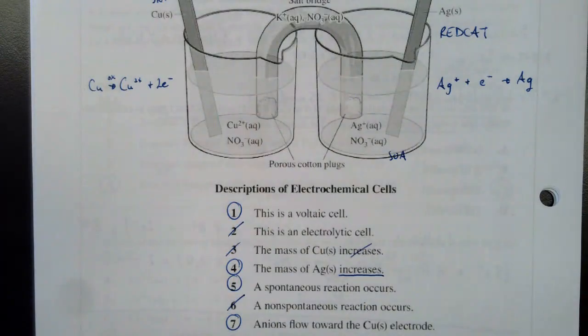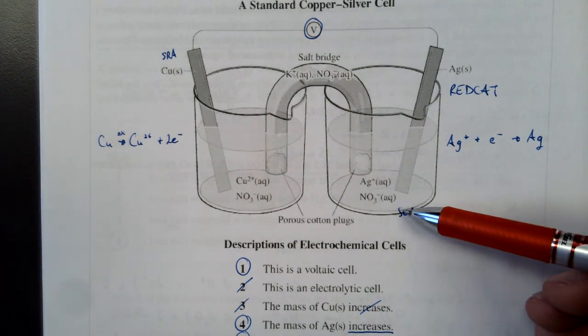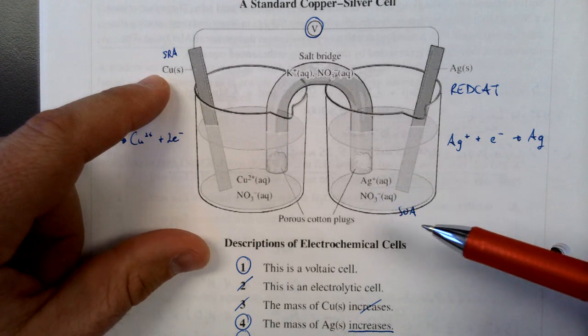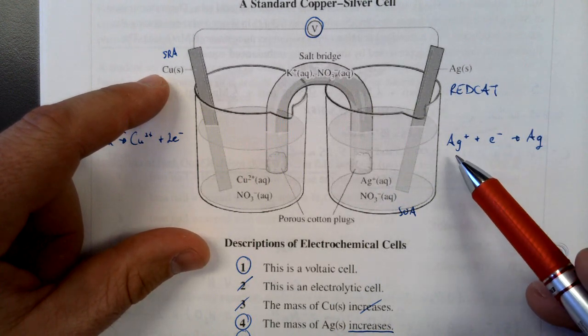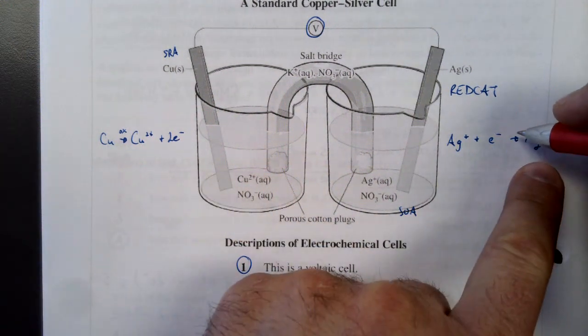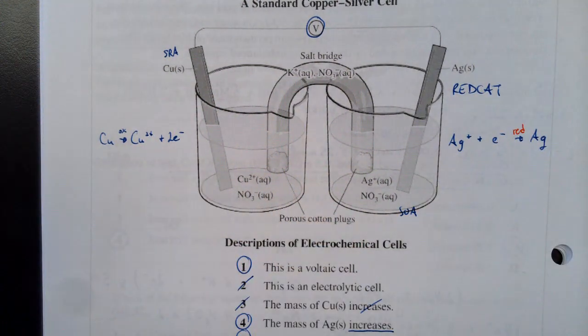I've written that on my diagram: SOA, Ag+, SRA, Cu. And then I can write those reactions. One is undergoing a reduction, the other one is undergoing an oxidation. Okay, those are just a few pieces.